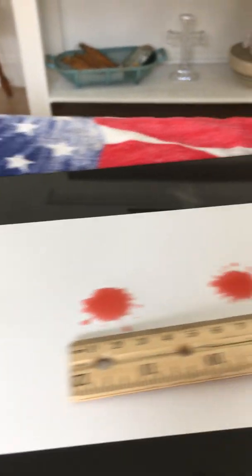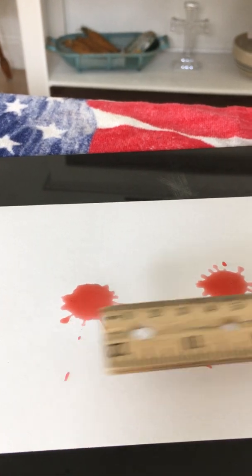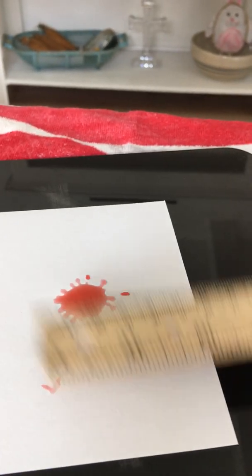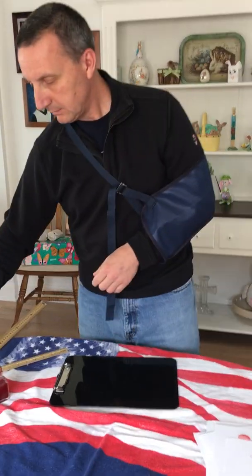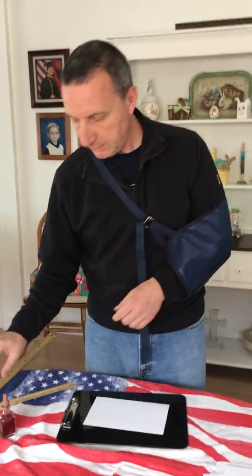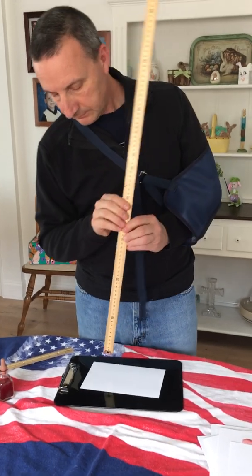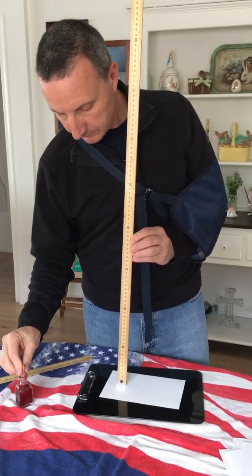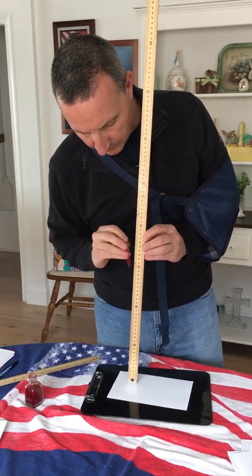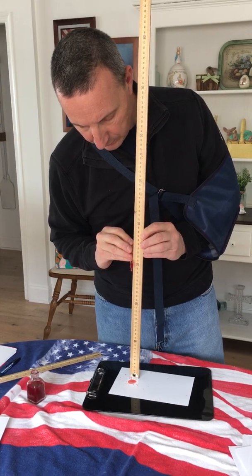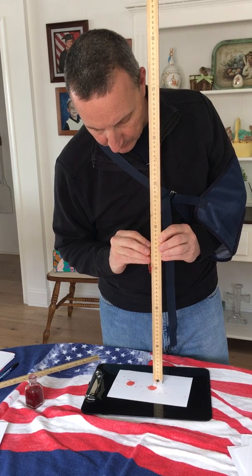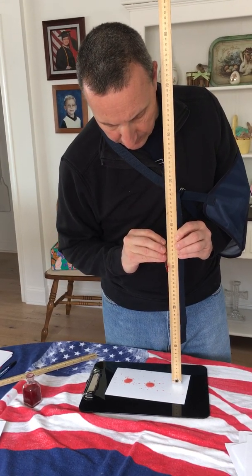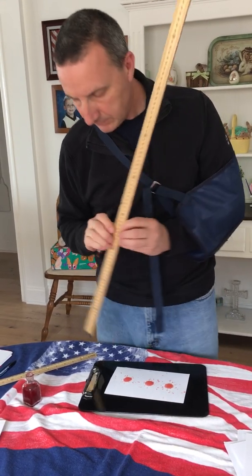1, 2, 3. Okay. 30. 1, 2 drops on top of each other. 1, 2, and 1, 2.